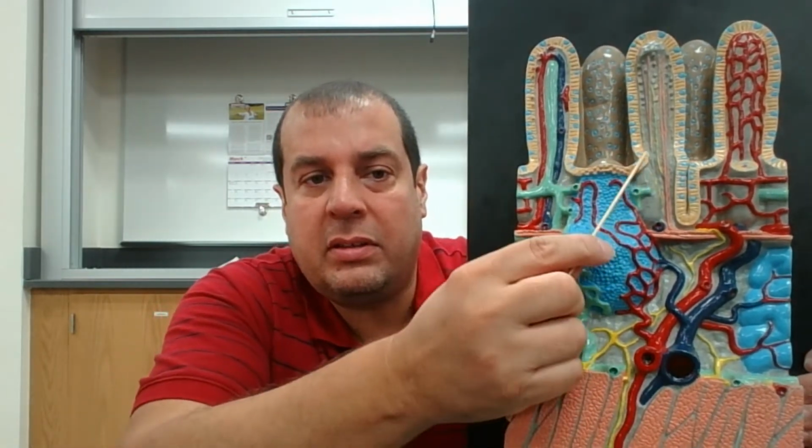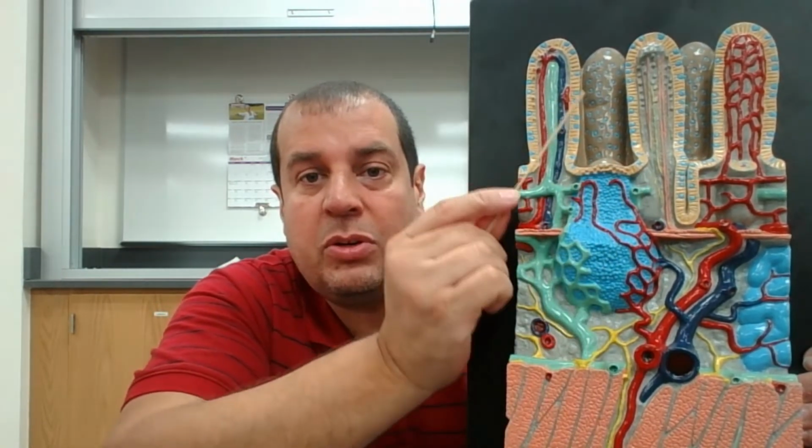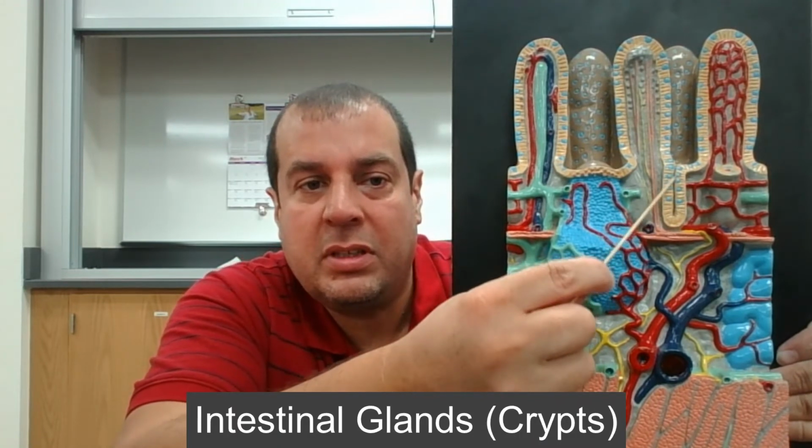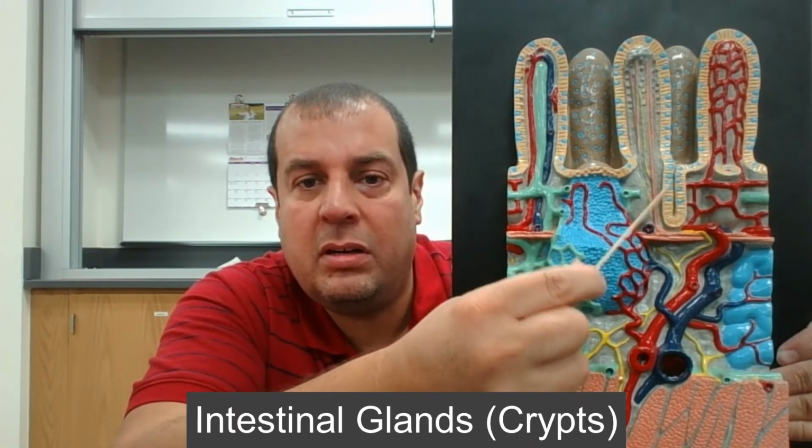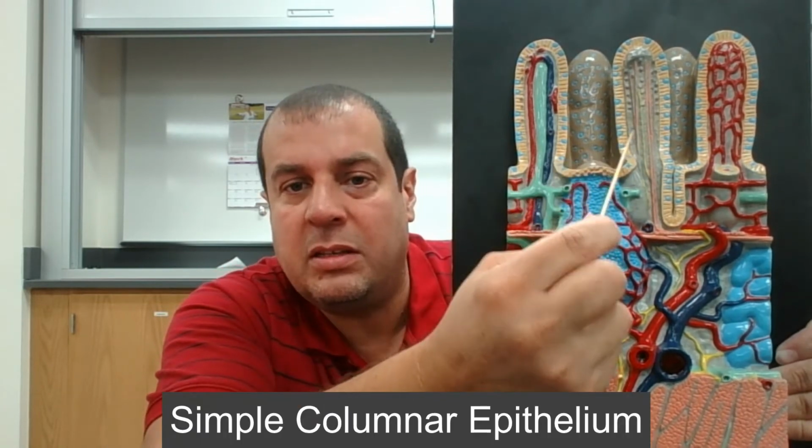This gray connective tissue in here, in the mucosa, is called the lamina propria, and this down here is called the intestinal crypts, similar to the stomach with the gastric pits and gastric glands, but the intestinal crypts have cells in here that eventually will replace simple columnar epithelium because it's constantly being used all the time since we're always eating. So these cells kind of wear out pretty quickly and need to be replaced right away.